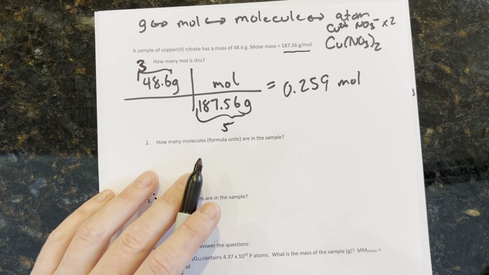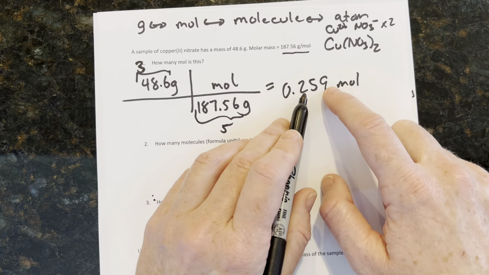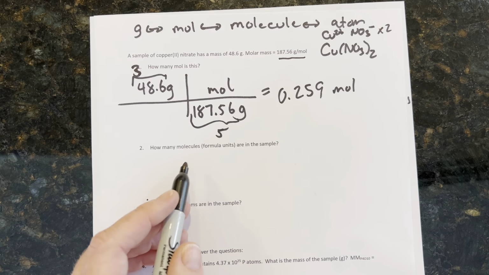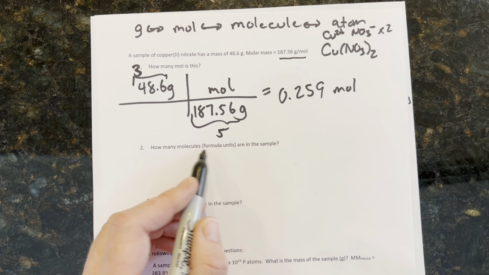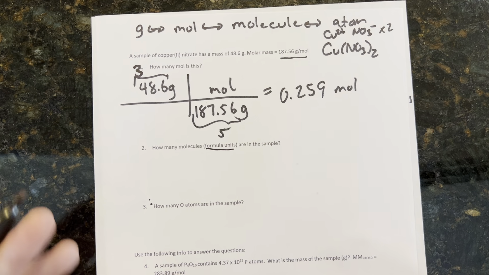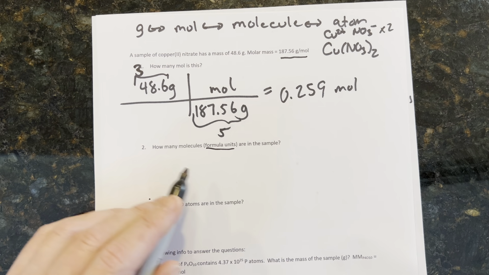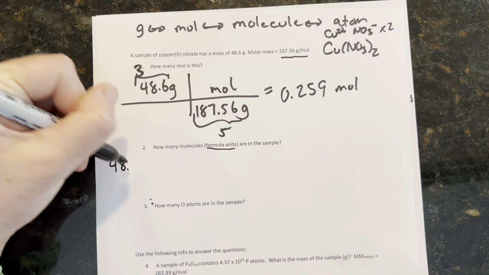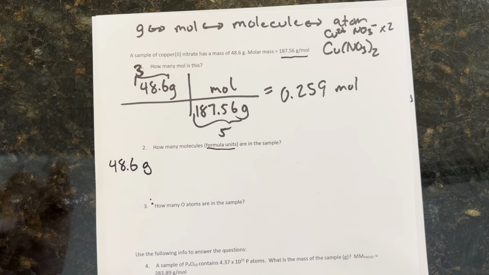Let's move on to the next question. You don't want to round. I don't want to take this number and then apply it here. For the next one, I'm just going to do the whole thing. So it says how many molecules. When they're ionic compounds, they're technically called formula units. I generally just call them molecules, and I try to let you know that from the start because it's easier. It rolls off the tongue a little better, and it's not as scary sounding, in my opinion.